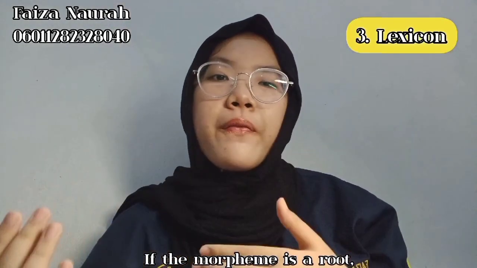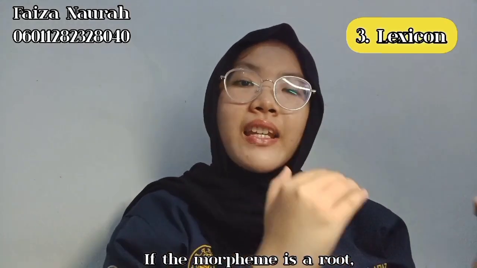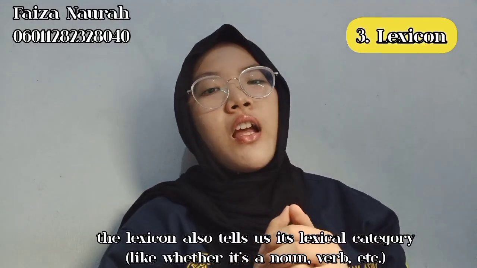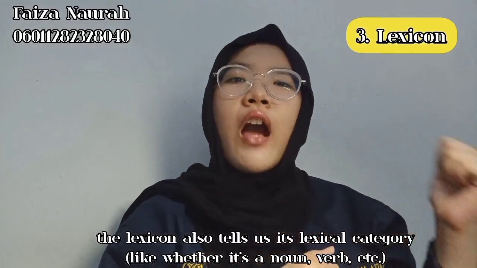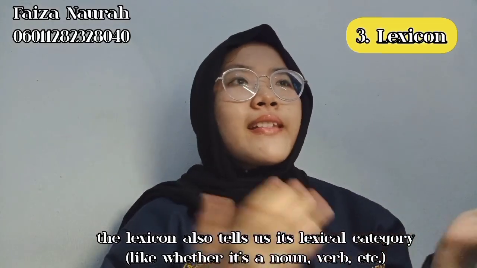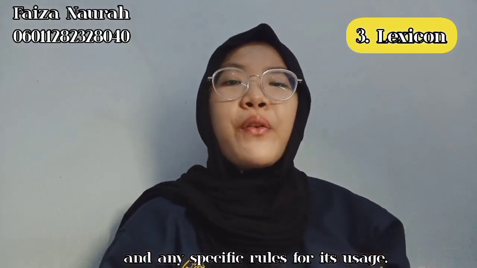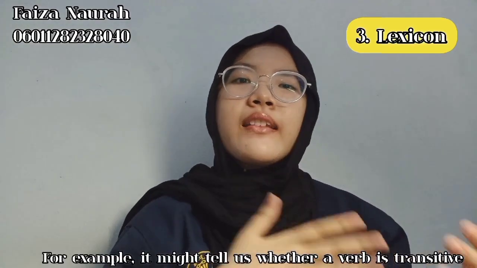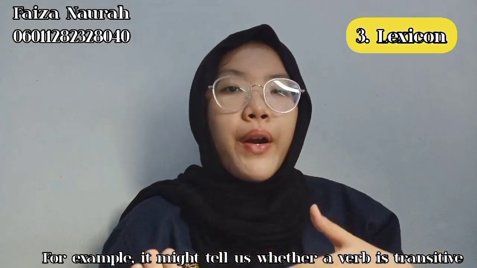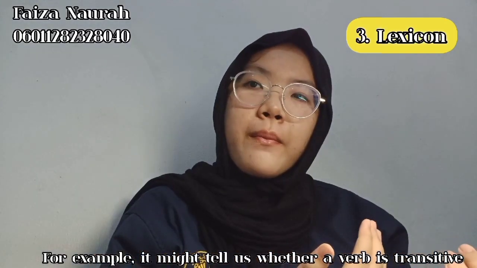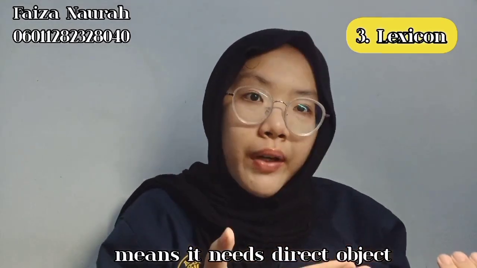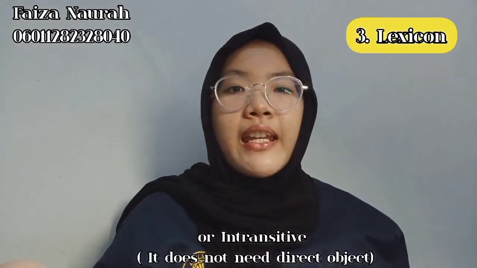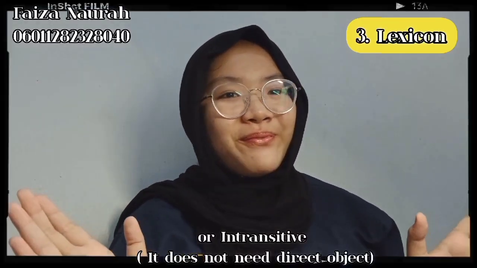Then, if the morpheme is a root, the lexicon also tells us its lexical category, like whether it's a noun, verb, etc., and any specific rules for its usage. For example, it might tell us whether a verb is transitive, meaning it needs a direct object, or intransitive, it doesn't need a direct object.